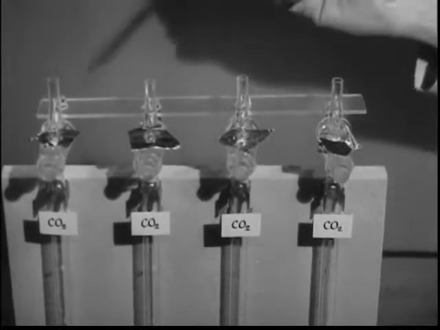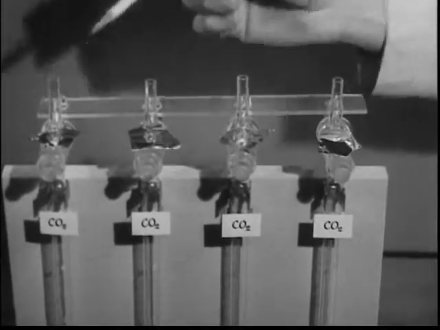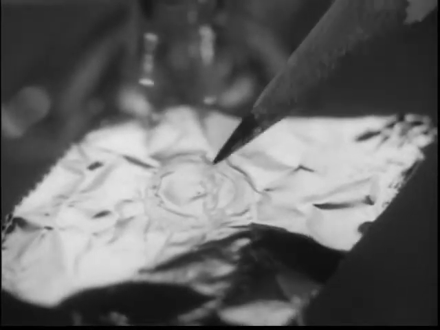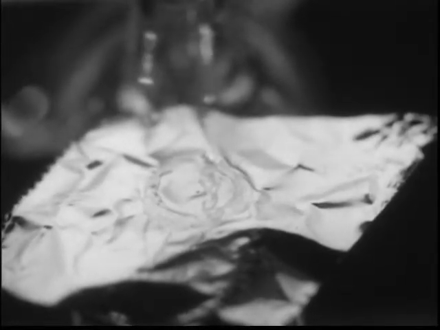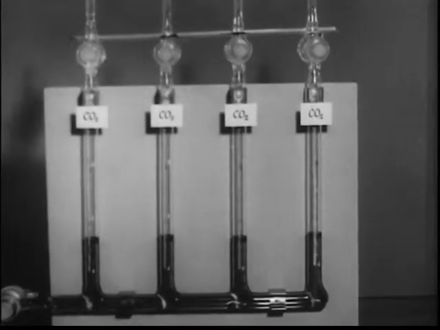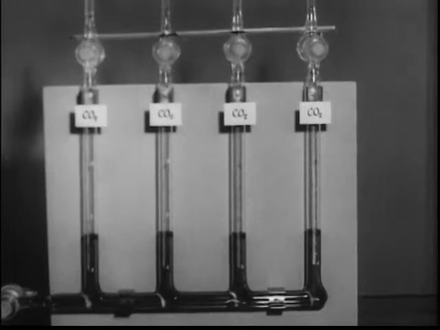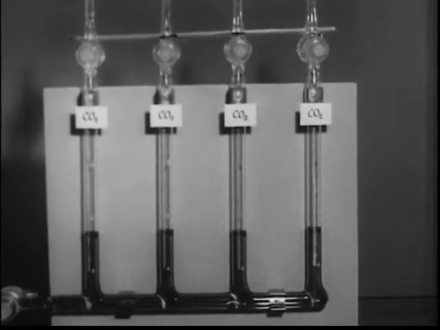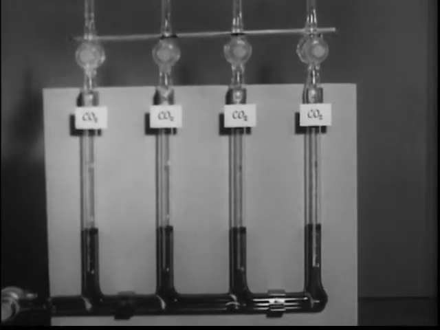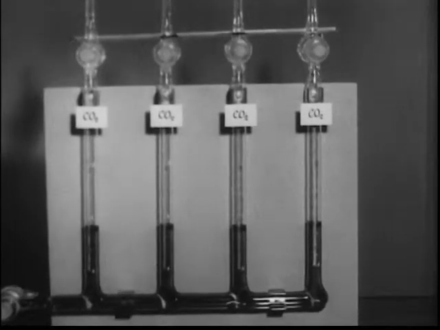When the stopcocks are opened, the molecules of trapped gas can strike these foils. In the center of each foil is a tiny hole, so small as to be almost invisible to the naked eye. When the molecules strike the hole, they escape, and the volume of trapped gas decreases. The rate of escape can be determined by the rate at which the liquid rises in the calibrated tubes. Since conditions are the same in each tube, the escape rate should be the same, and the liquid level should rise at the same rate in all the tubes if all the tiny holes are the same size.